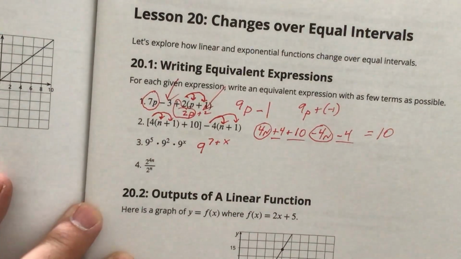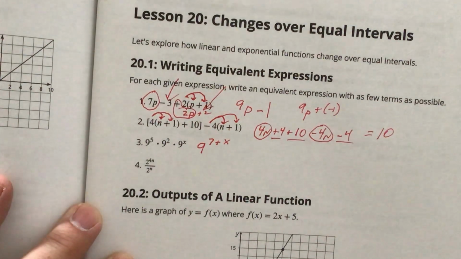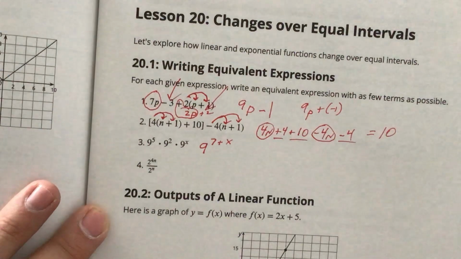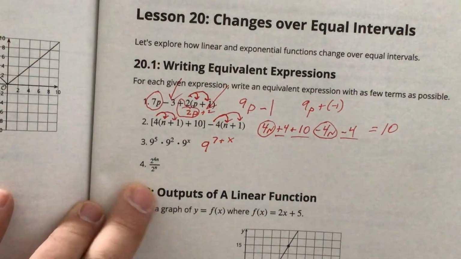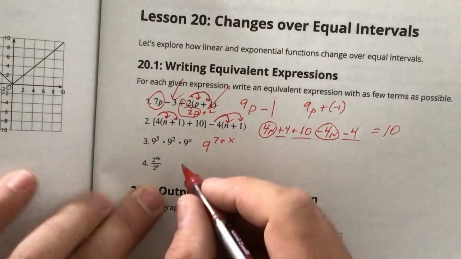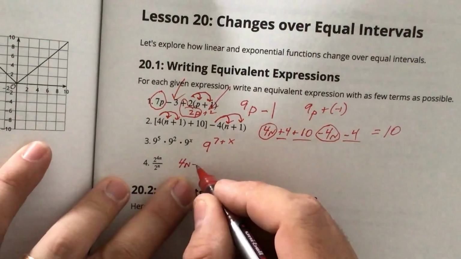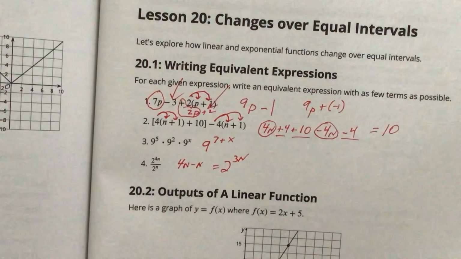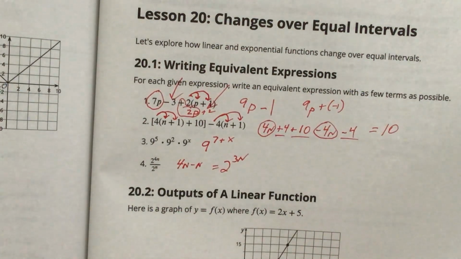Wouldn't x be 1 so then it'd be 8? Doesn't tell you what x is. If x was 1, it would be 8. But it just says x. How about when you divide? Remember what you do there? You subtract the exponent. So I have 4n minus 1n. 3n is correct.